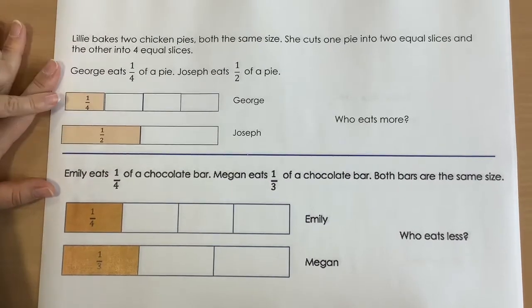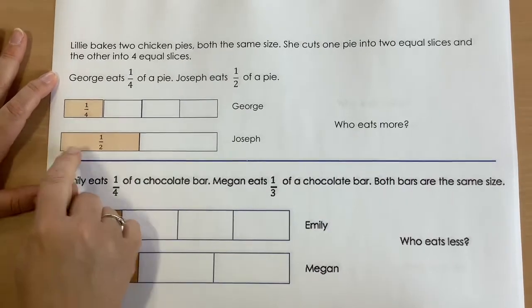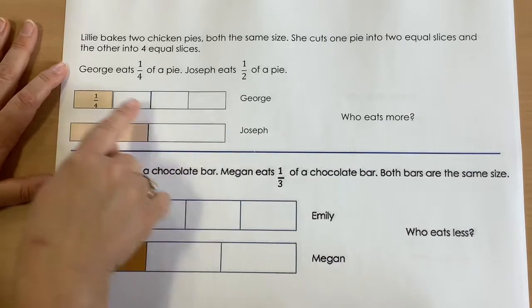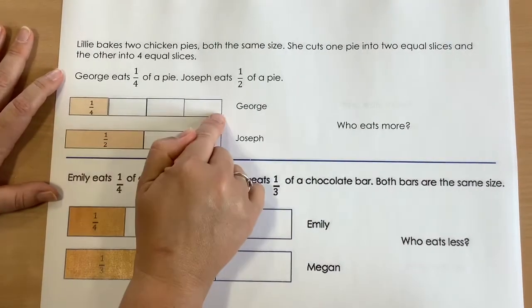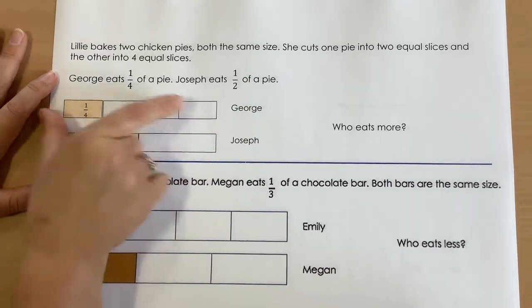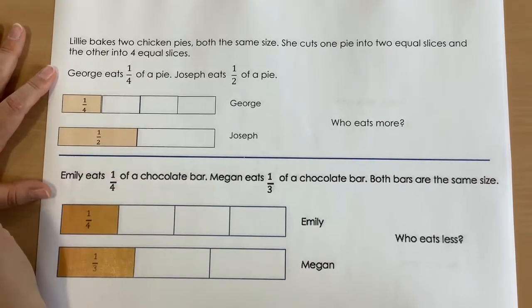George eats 1/4 of a pie. Joseph eats 1/2 of a pie. So this pie has been split into 2 equal parts. Each part is a half. This pie has been split into 4 equal parts, and each part is 1/4. Again, we can look at the model and straight away we can see that Joseph has eaten more than George.